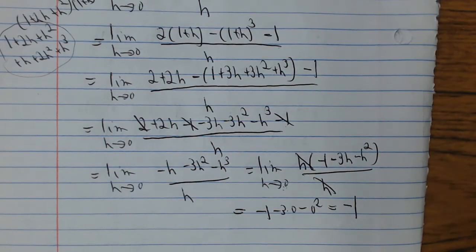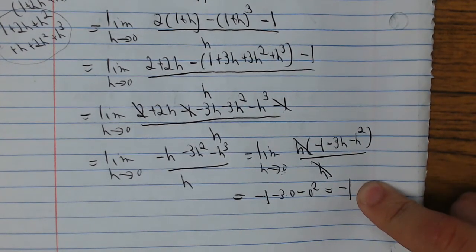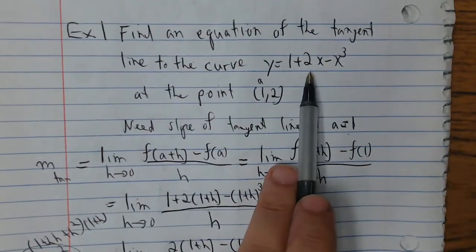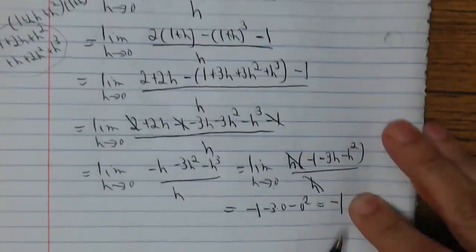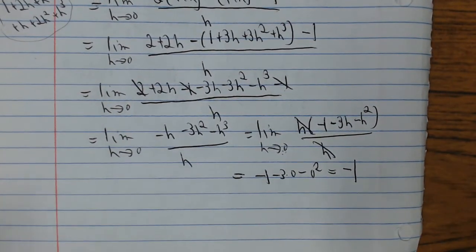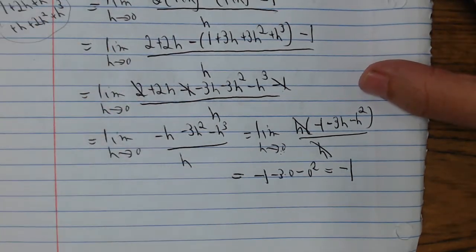So what did we just find? We found that the slope of the tangent line to this curve at 1 comma 2 is negative 1. So I haven't found the equation of the tangent line yet, but I've done the hard part, because now we could use point slope form.